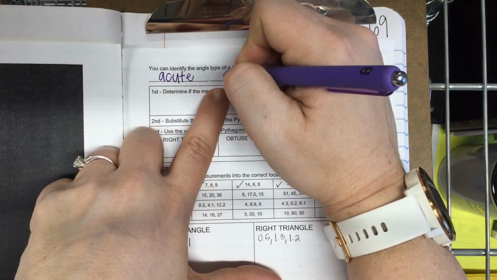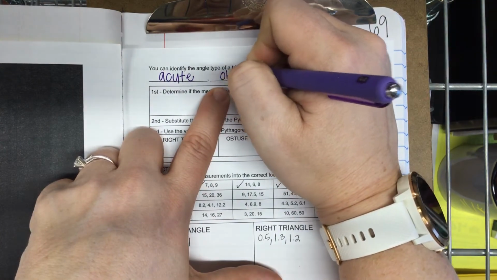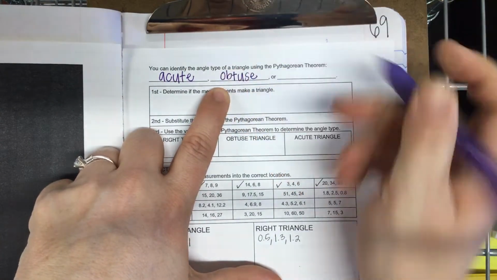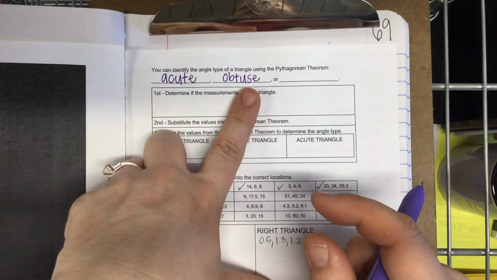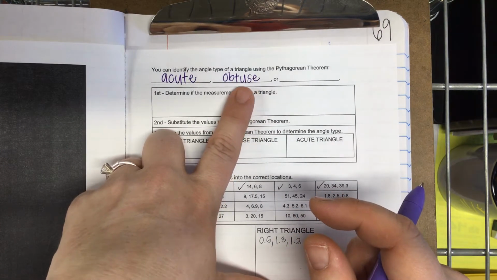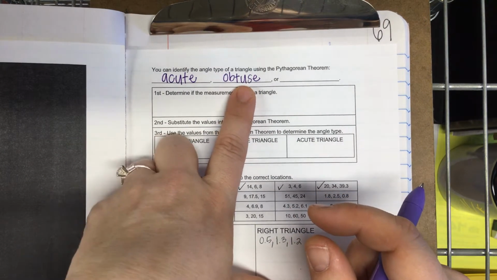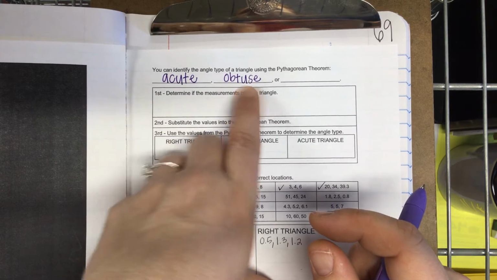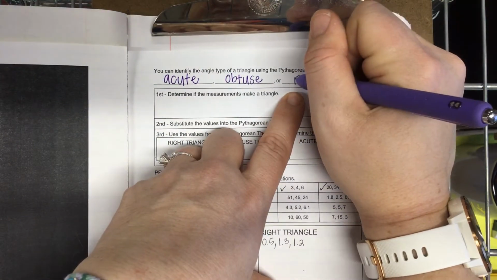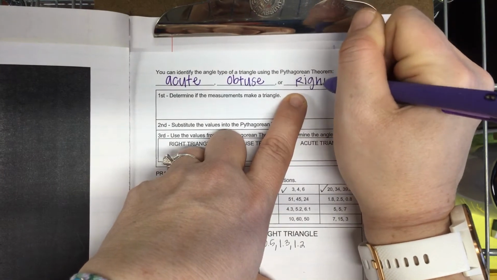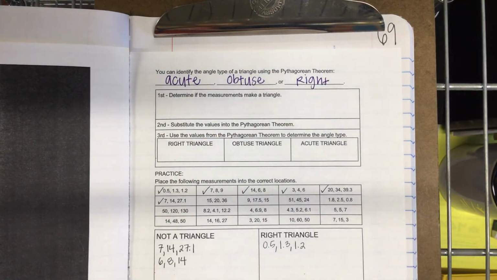It could be obtuse, meaning one angle is what? Greater than 90, but less than 180. Or it could be right. Those are our 3 types of triangles.